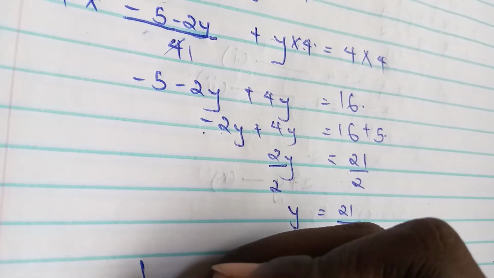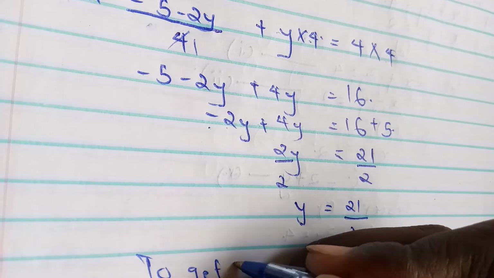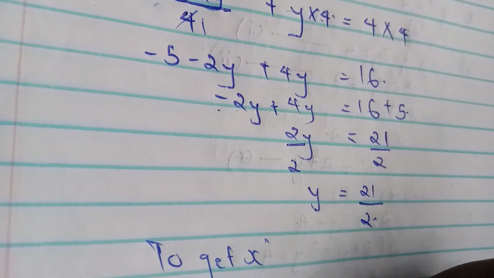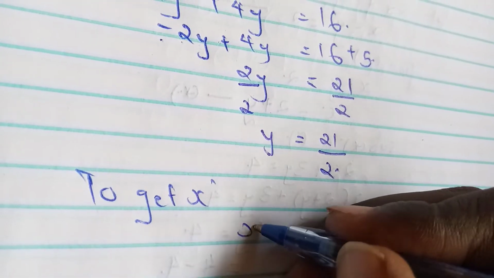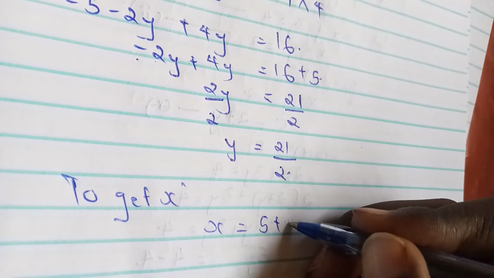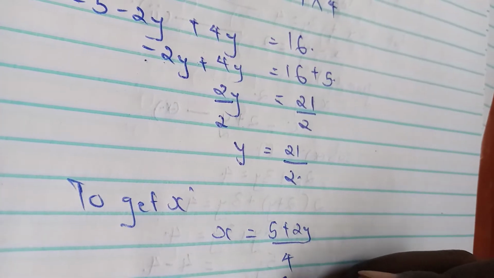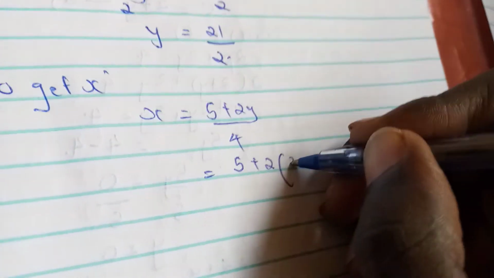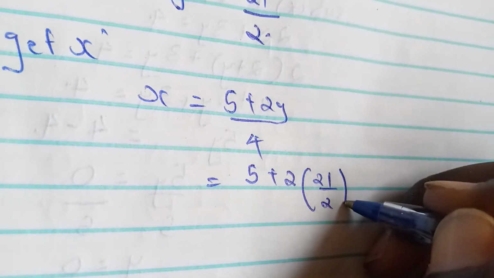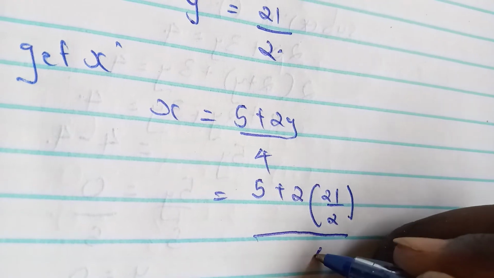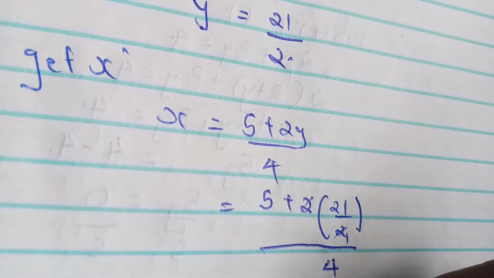So to get our x, remember x is equals to 5 plus 2y over 4. Just come and substitute in 5 plus 2 times y. What is our y? Our y is 21 over 2, over 4. This 2 goes with this 2.